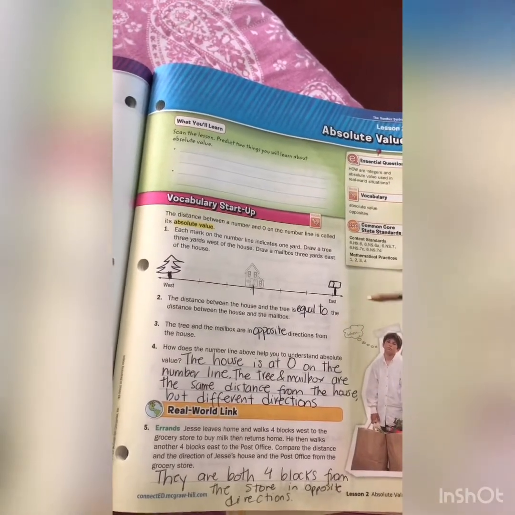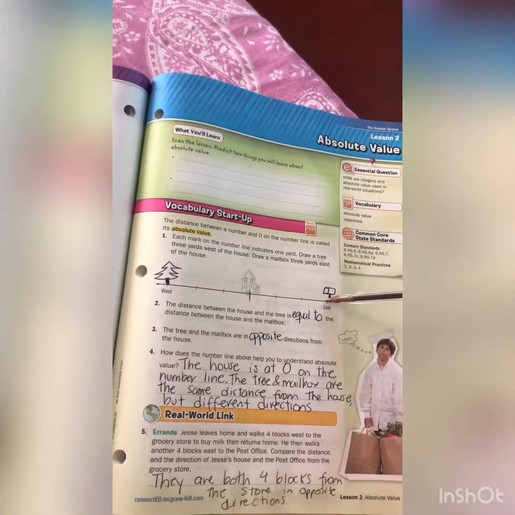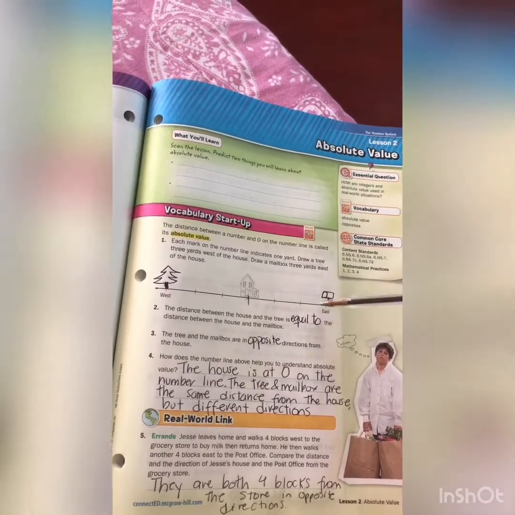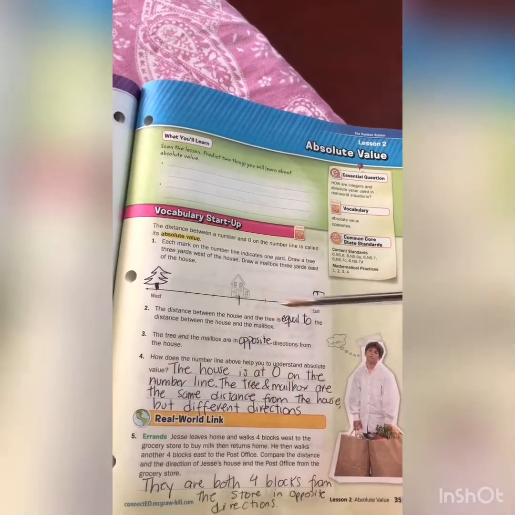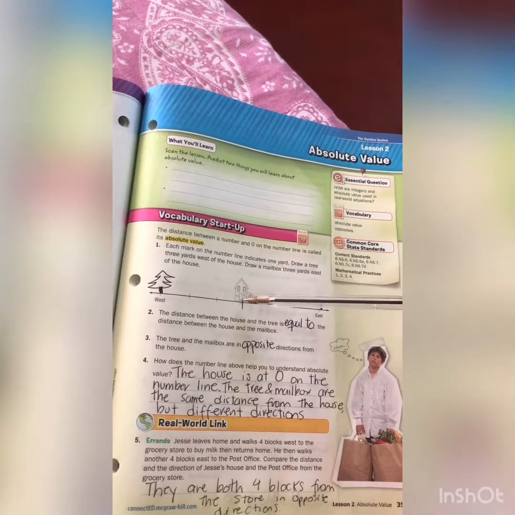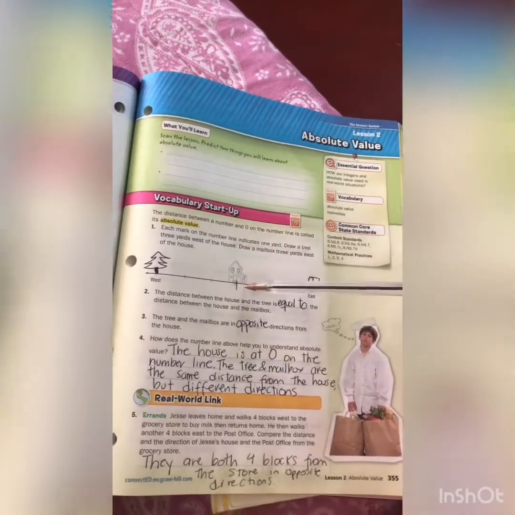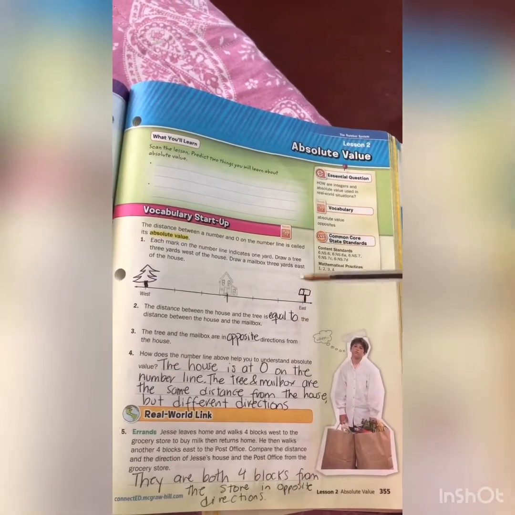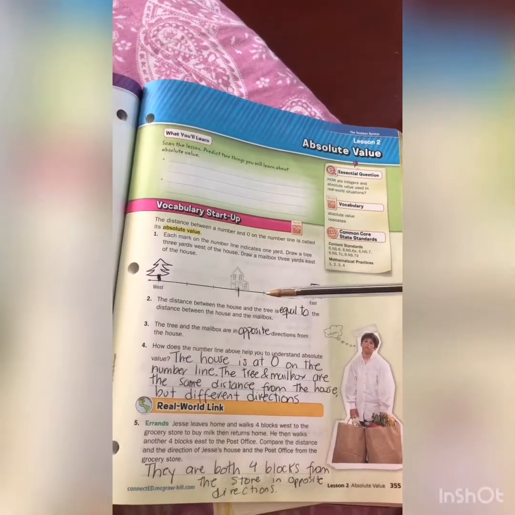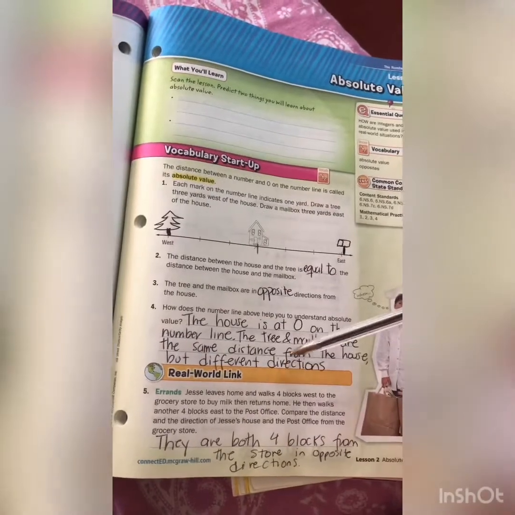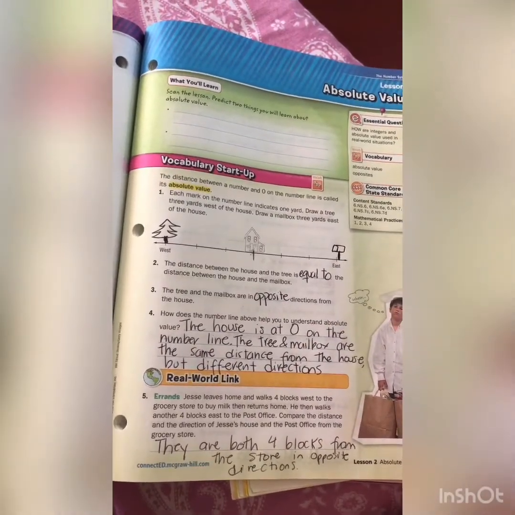That is absolute value. The total amount, the total number starting at a distance of 0. It doesn't matter if the value is positive or negative. Okay? Now, here we have another problem about Jessie.